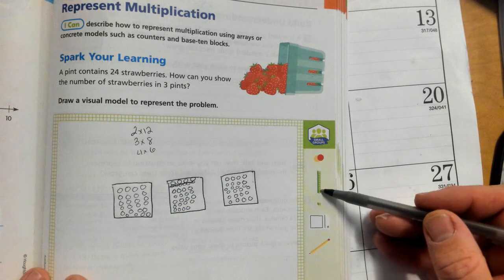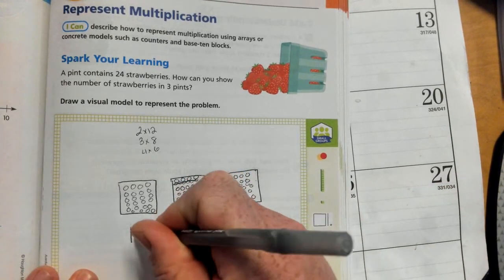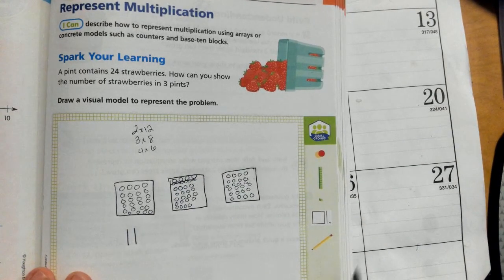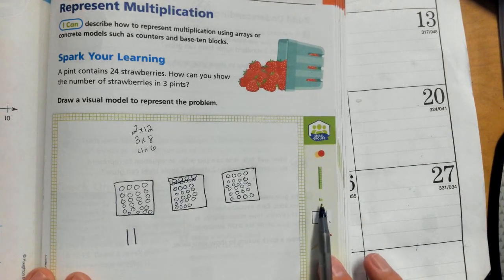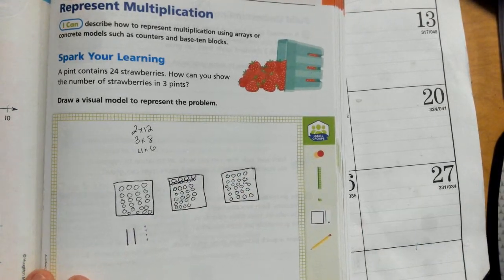So if each one of these rods here is worth 10, and I wanted to make 24, I would represent that like this: 1, 2, and then the unit cubes are worth 1, so I could do 1, 2, 3, 4. Okay?